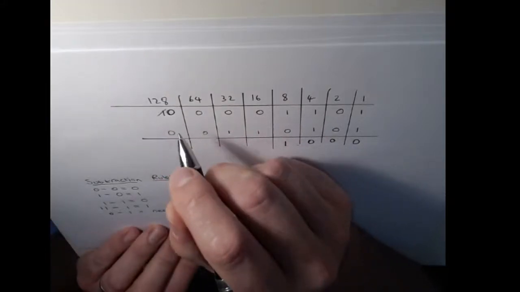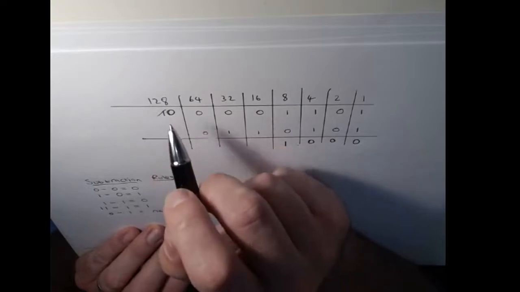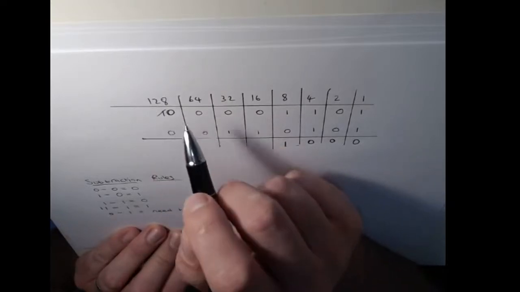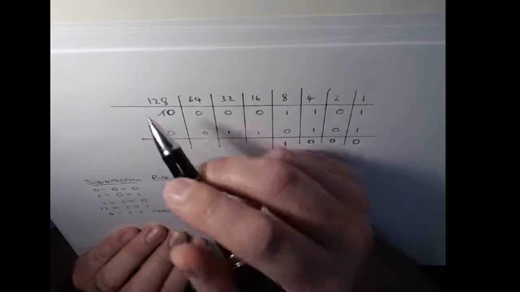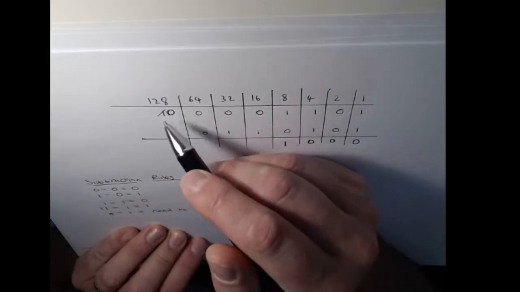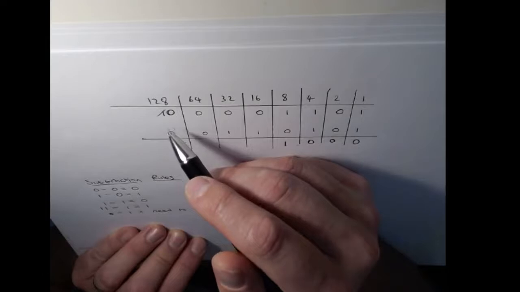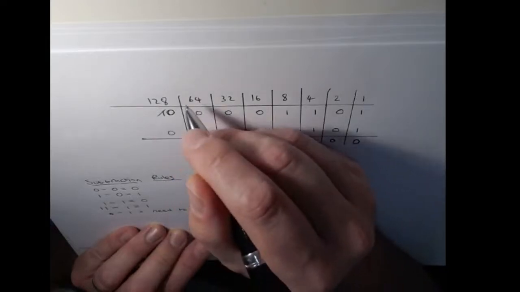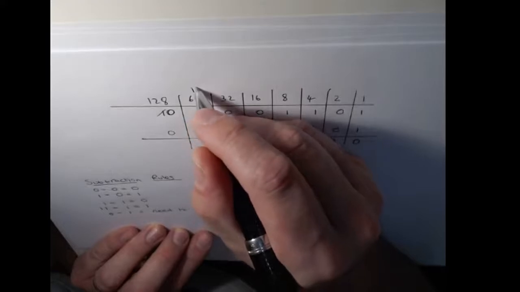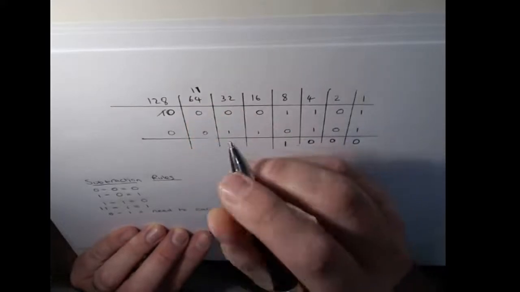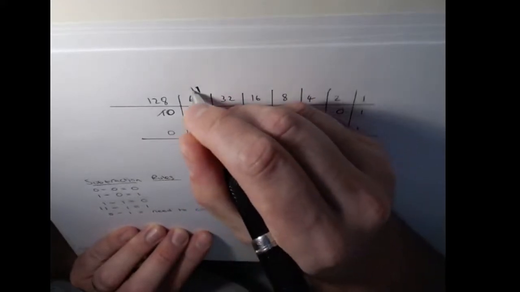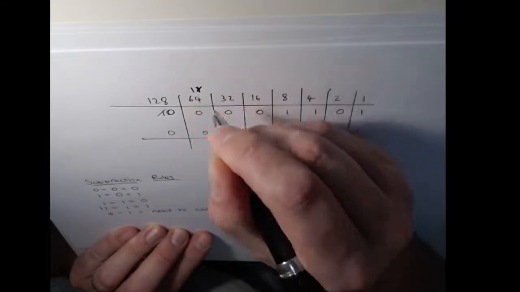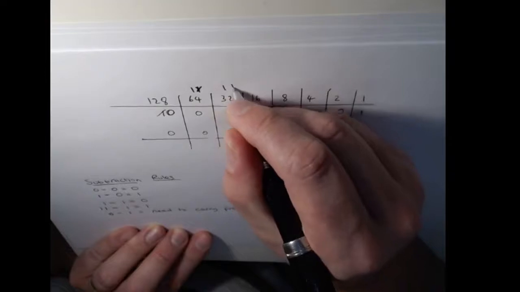But just remember, every time I take a number over from the left to the right, the actual value is double this value. So I'm not just taking 1 over, I'm actually taking 2, because 2 64s is 128. So I've now got 2 here. There they are. I'm going to leave one of the values here, and I'm going to take one of them, so I'm just going to cross it out and carry it over to this column.